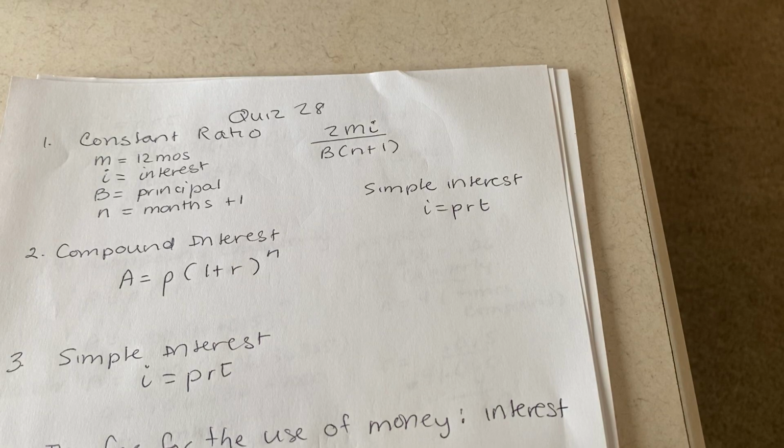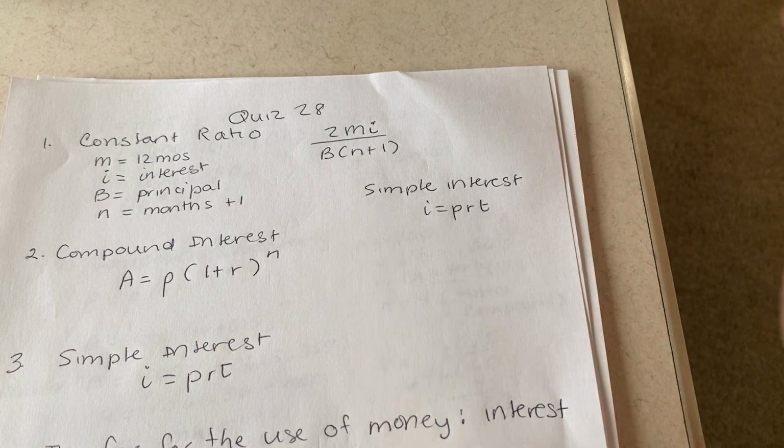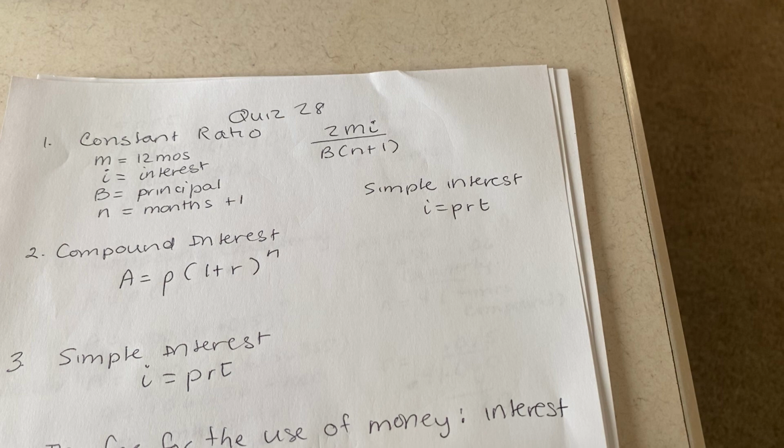So we're going over quiz 28. The first one is pretty easy because it's a multiple choice, but the constant ratio formula. What is the constant ratio formula? Do you remember that formula?